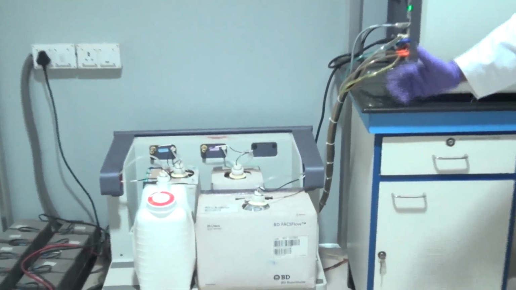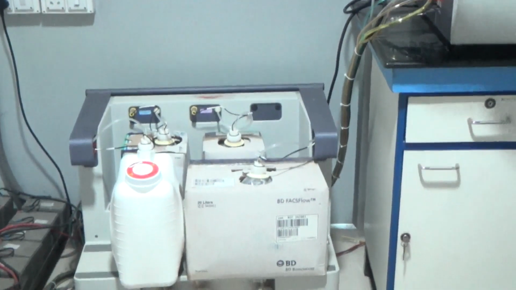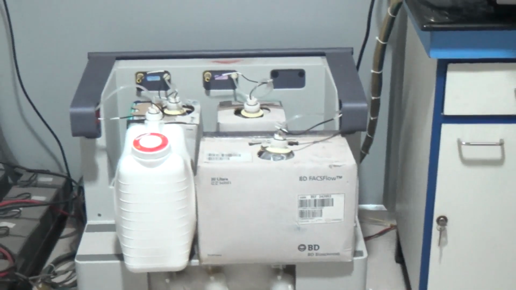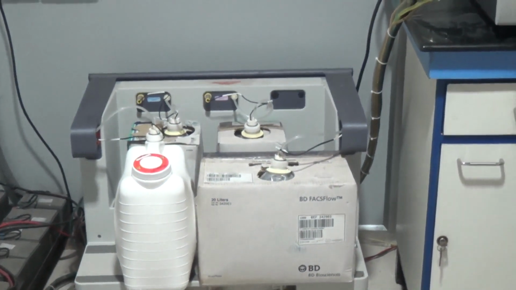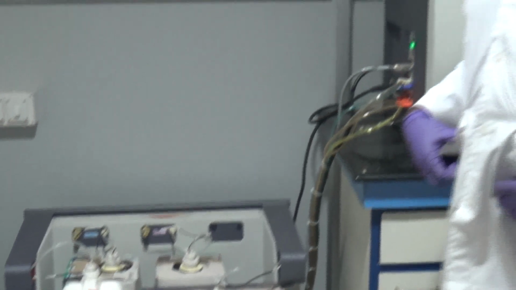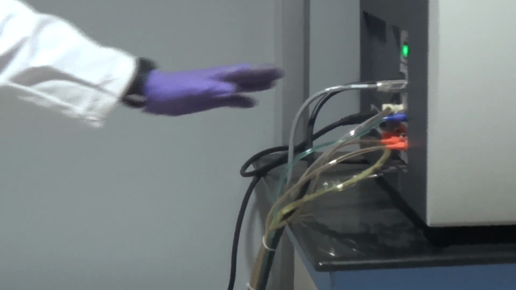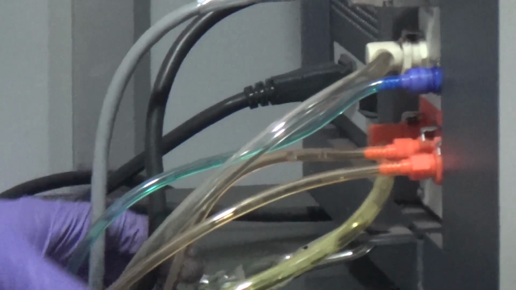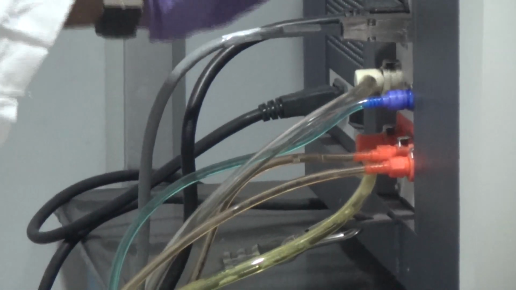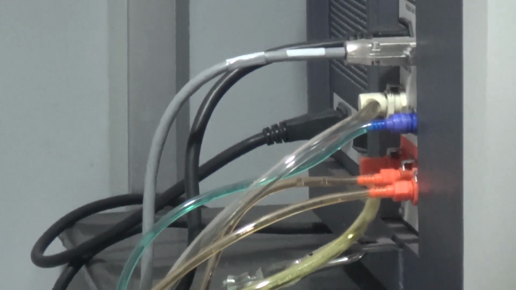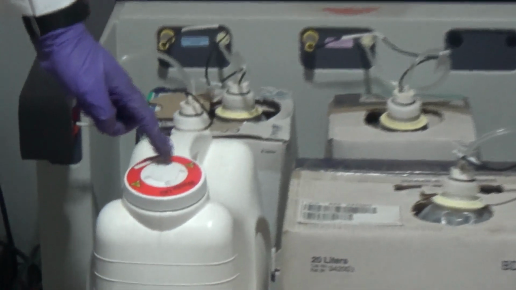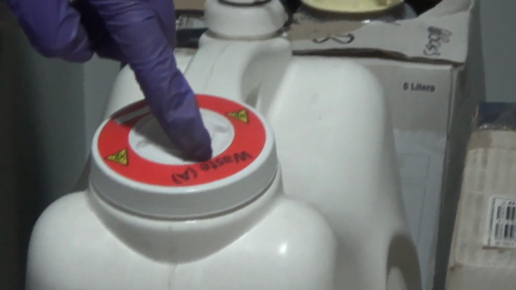I'll say one more aspect of this fluidic system: how exactly these fluids are going inside this machine. You can have a look here. There are many tubes connecting to this machine. You can see the color code now. This is an orange colored mark, and it is clearly written here: waste.